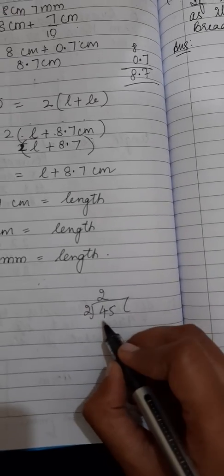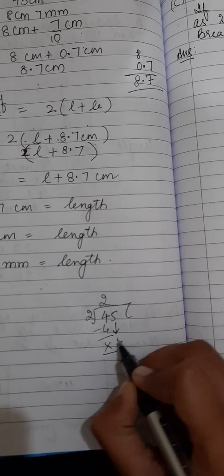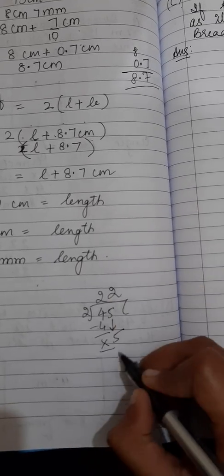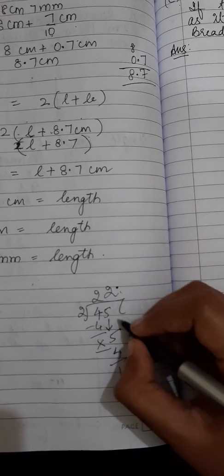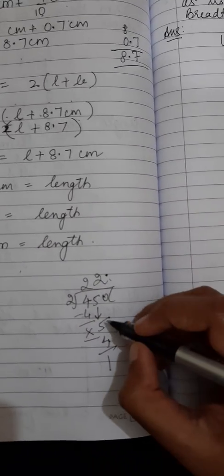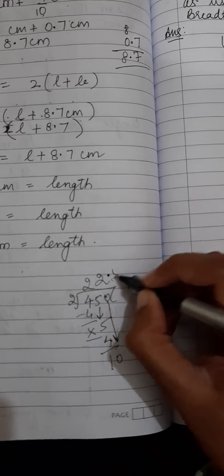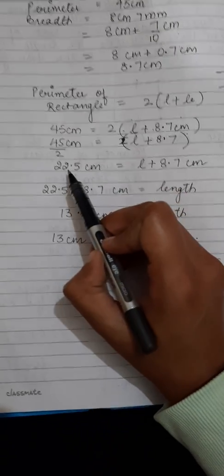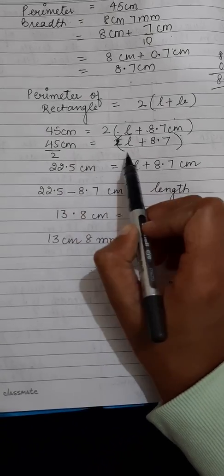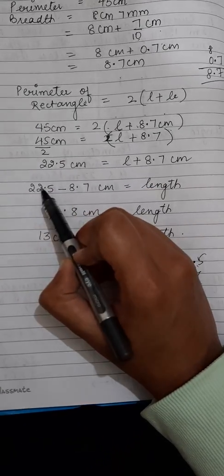2 2s are 4. 5 I'm going to bring down. 2 2s are 4. 1 is there. Now I'm going to put a decimal here so that I can put 0, and bring the 0 down. 2 5s are 10. So that's how I have divided it, and this came out to be 22.5. Okay, what is left here? 2 was taken down. What is left?